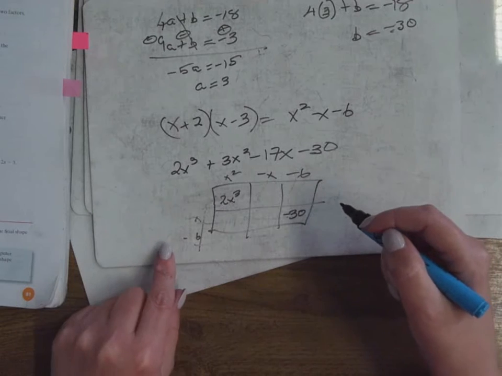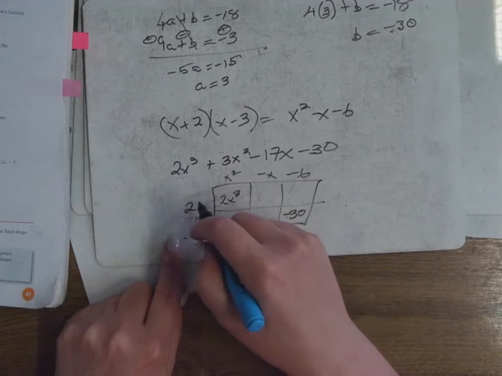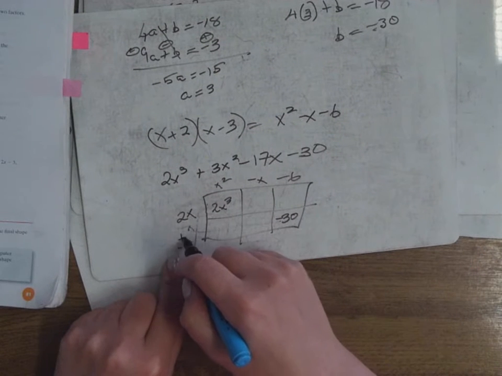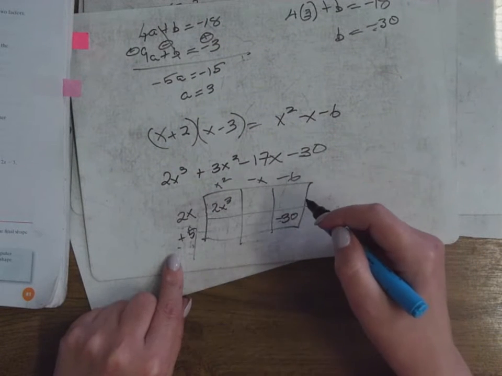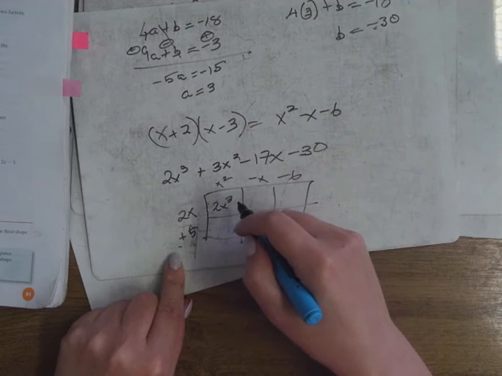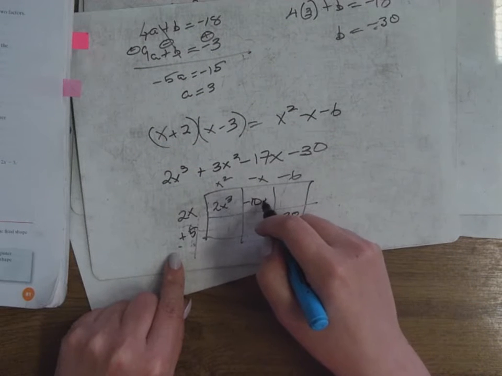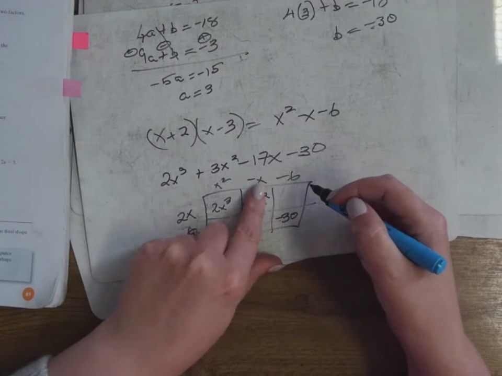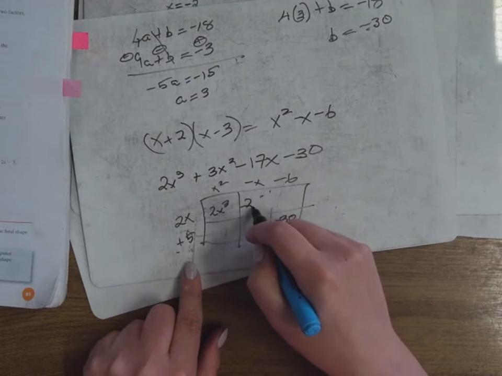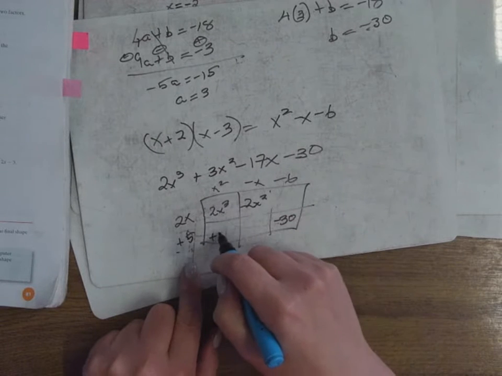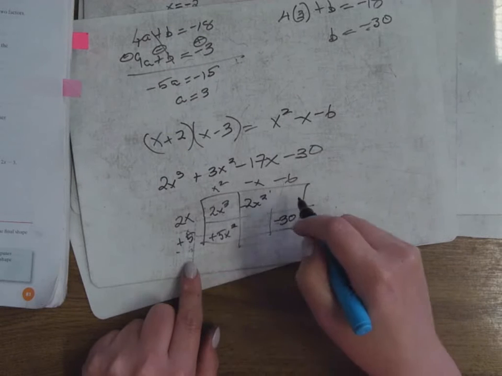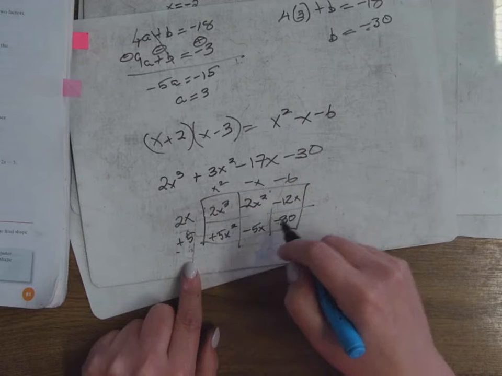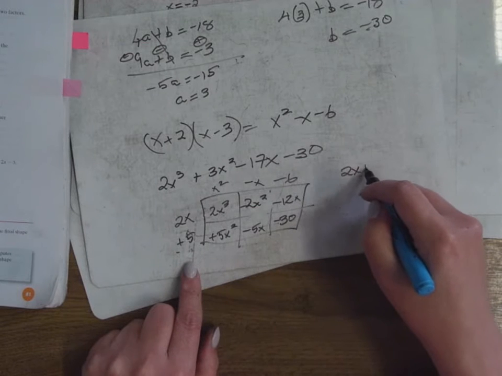You do your division your own way, right? So that would be 2x, and that would be plus 5, right? And everything else is a check, I would say. So that would be minus 10x. No, it wouldn't. Sorry, I've lost the run of myself. Minus 2x squared. That would be plus 5x squared. That's correct. And this would be minus 12x. And this would be minus 5x. And now I'm right. So the third factor is 2x plus 5.